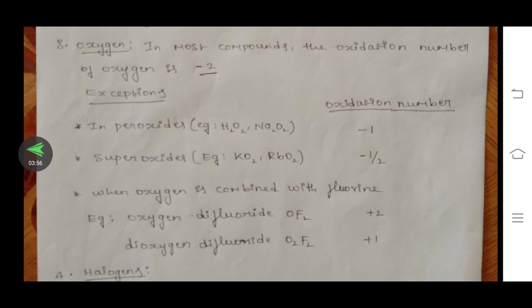Next exception, when oxygen is combined with fluorine, for example oxygen difluoride, formula OF2. What is the oxidation number of oxygen? +2. Only in these compounds does the oxygen oxidation state go positive, because fluorine is the most electronegative element in the periodic table, and the second most electronegative element is oxygen.